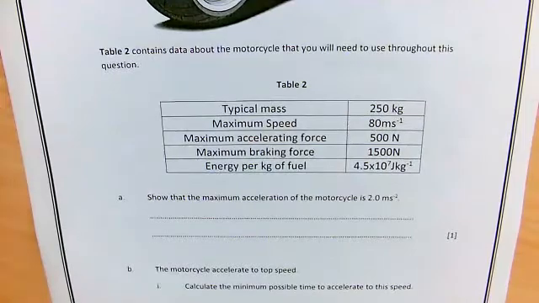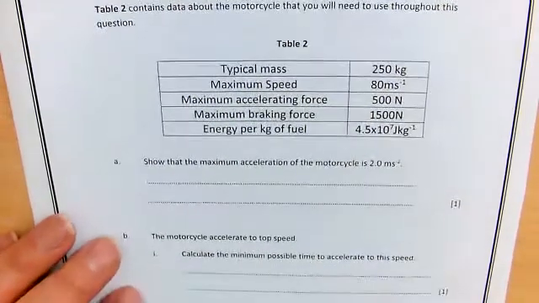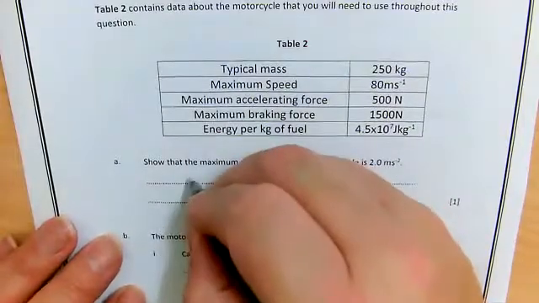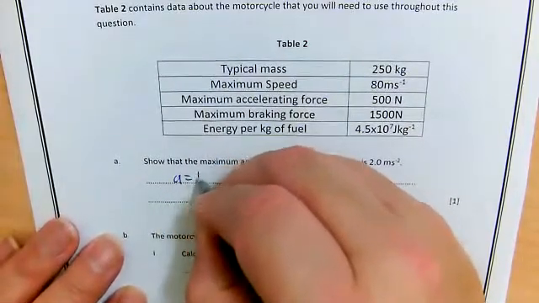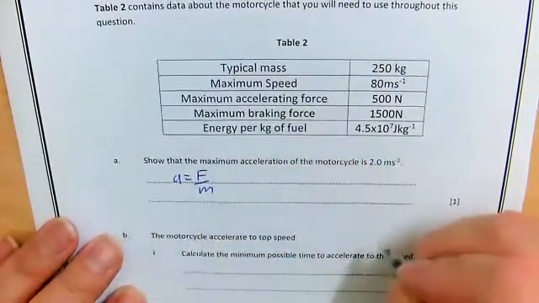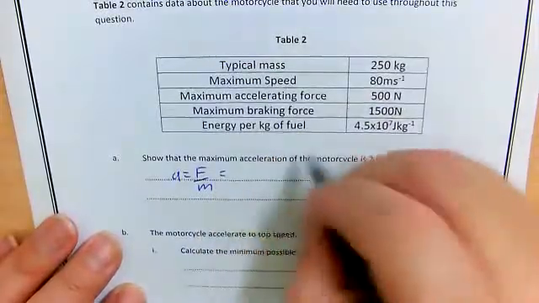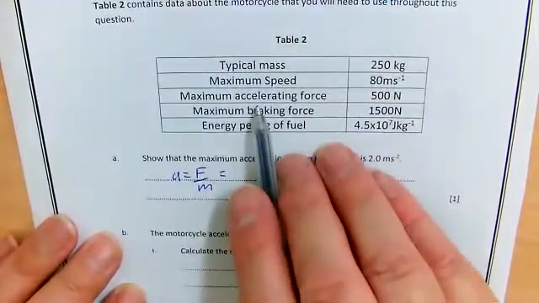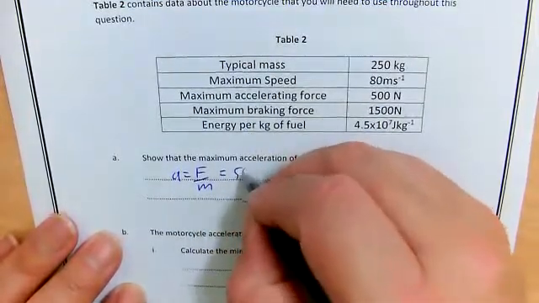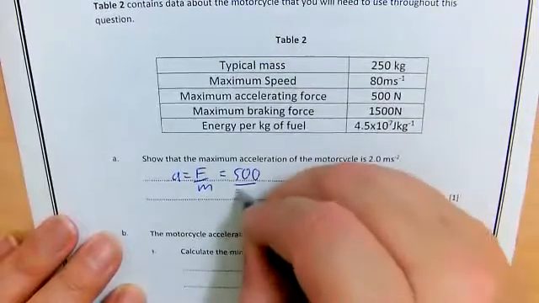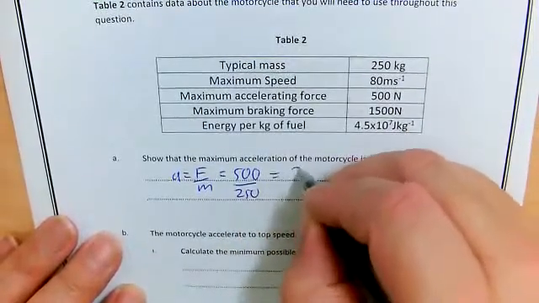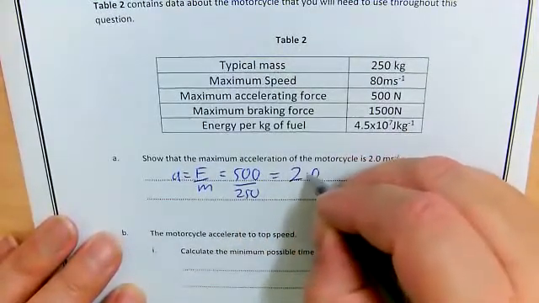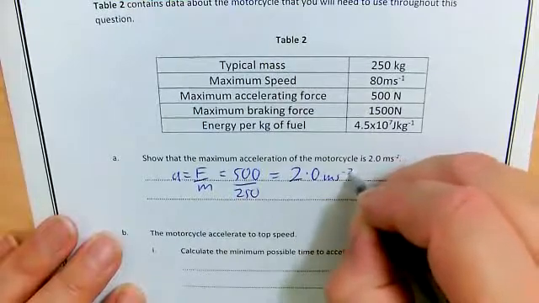In this question, you have to show the maximum acceleration of the motorcycle is 2 meters per second squared. That's using F equals ma, rearranged to a equals F over m. This is pretty basic, pretty simple. This is the acceleration, so it's going to be the accelerating force, 500 divided by a mass of 250, no brainer, 2.0 meters per second squared.